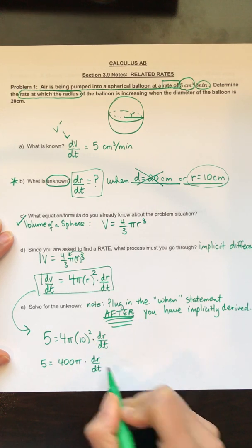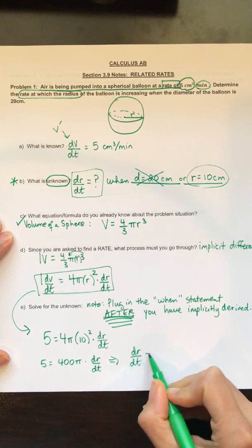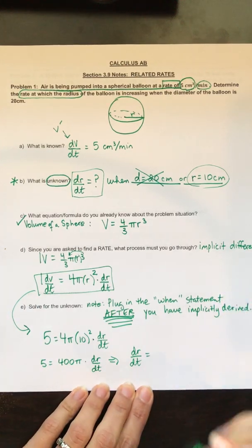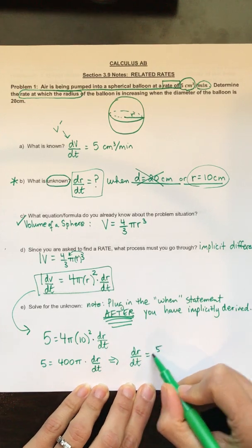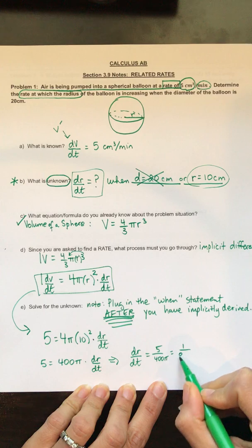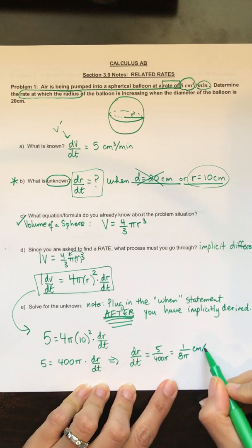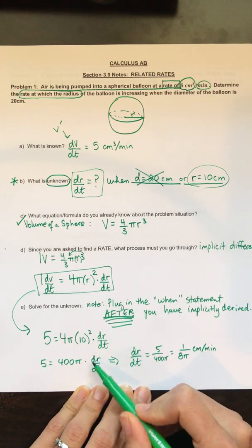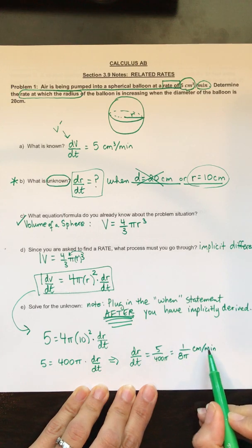And so our answer to dr over dt, which is the rate of change of the radius per unit of time, in this case it's minutes, is equal to 5 over 400 pi, which actually reduces down to 1 over 80 pi. And we write the units centimeters per minute. It's not centimeters cubed because this is about the radius. The radius is one-dimensional. If it said dv, it would have been centimeters cubed.